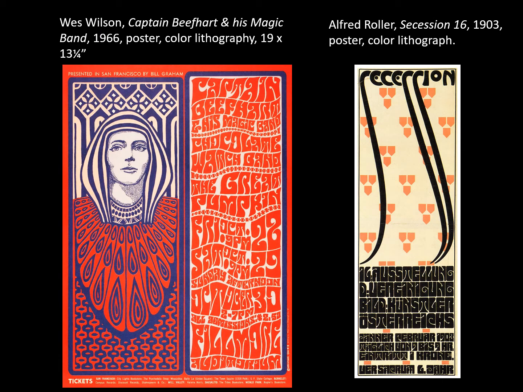In fact, these Viennese posters were on display in Berkeley in 1965, and so it's very possible that Wilson and other graphic designers working at this time saw them in the exhibition at the University of California, Berkeley. So when we put the Wilson poster next to Alfred Roller's Secession number 16, you will see that the text is very similar.